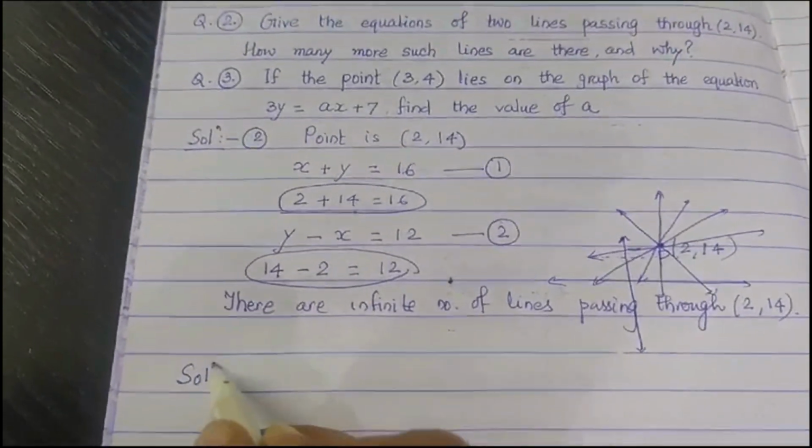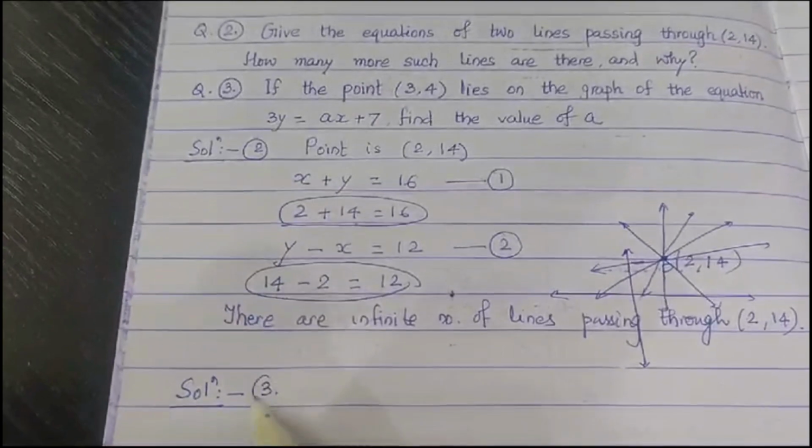Now let us come to the solution of question 3.